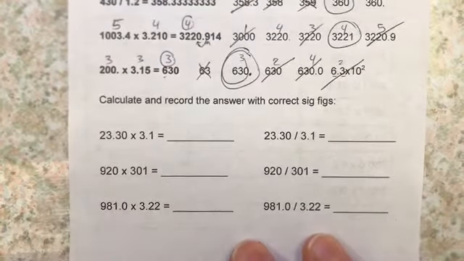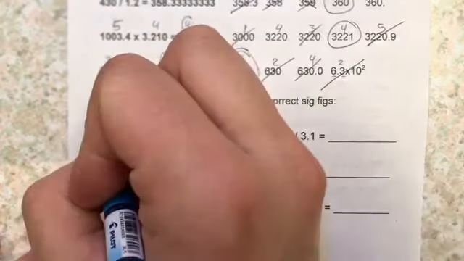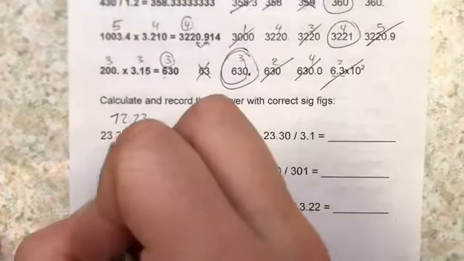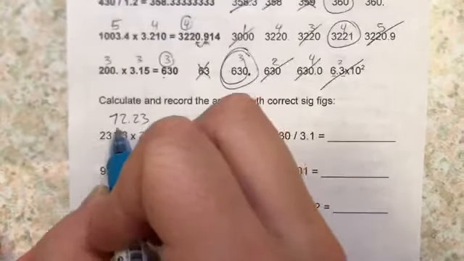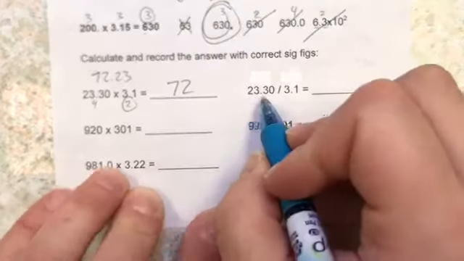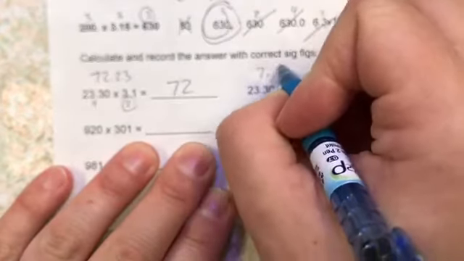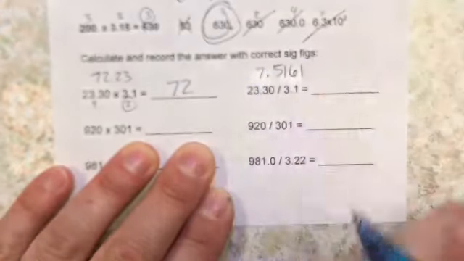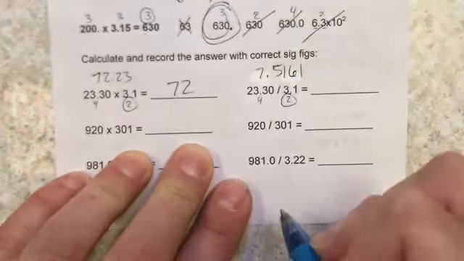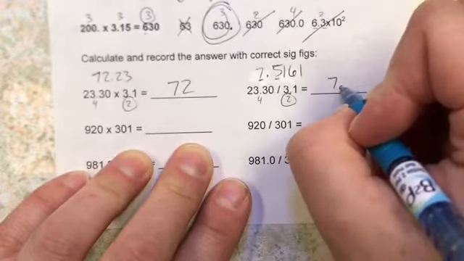All right, working out these numbers, punch these into the calculator. 23.30 multiplied by 3.1. The calculator is going to say 72.23. All right, so significant figures, this one has 4, this one has 2. Our answer needs to have 2. Round this to 2 significant figures. It's 72. 23.30 divided by 3.31. The calculator says 7.5161. Okay, so significant figures, this one has 4, this one has 2. Our answer needs to have 2 significant figures. So I'm looking at the 7 and the 5. The 1 will not affect rounding, so it's going to be 7.5.